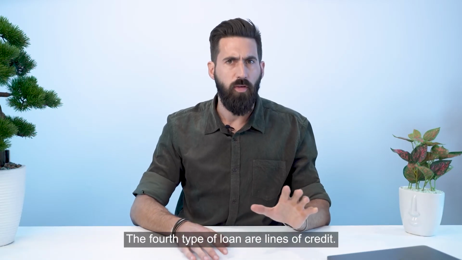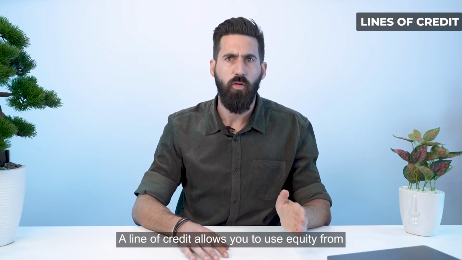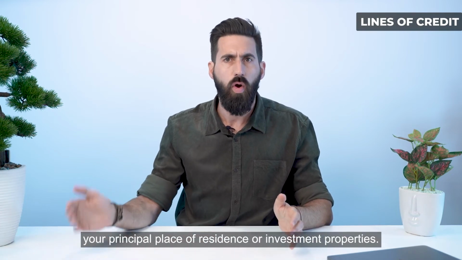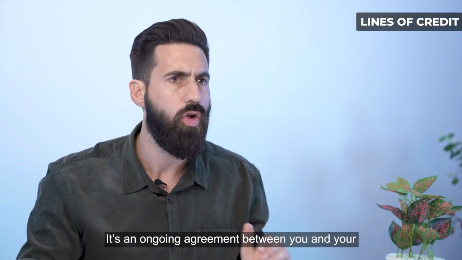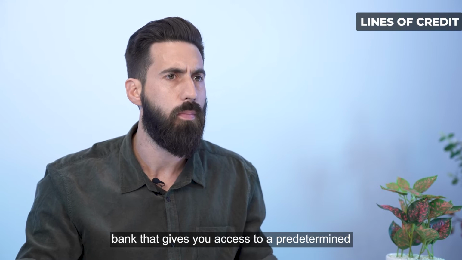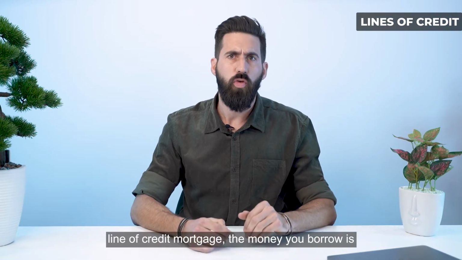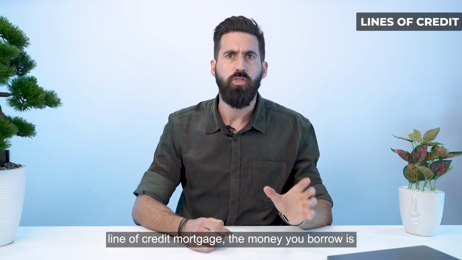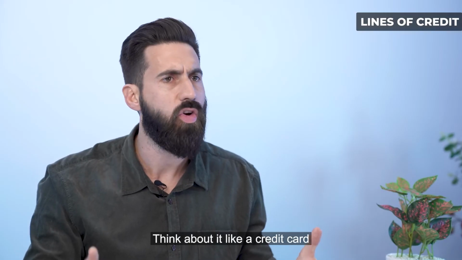The fourth type of loan are lines of credit. A line of credit allows you to use equity from your principal place of residence or investment property. It's an ongoing agreement between you and your bank that gives you access to a predetermined amount of credit whenever you need it. With a line of credit mortgage, the money you borrow is usually secured against your equity in that property. Think of it like a credit card.